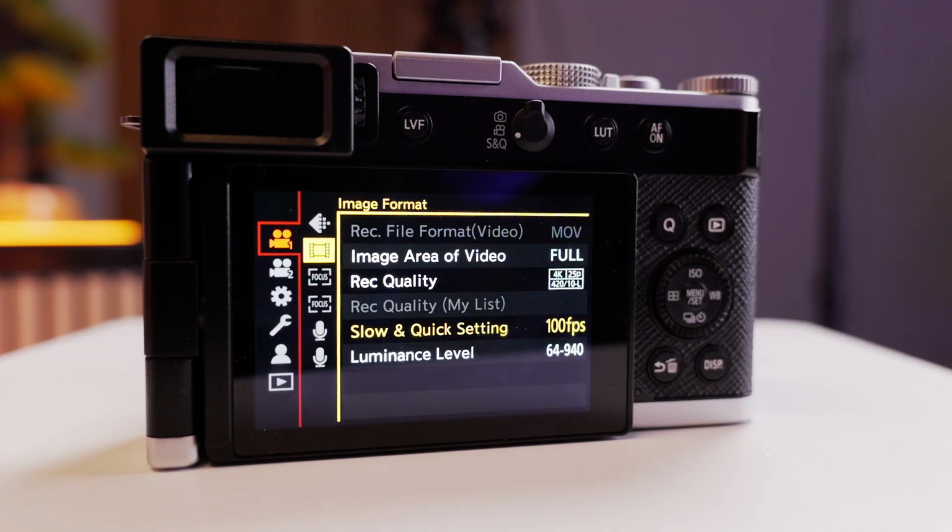All right, so hopefully that makes sense when it comes to the shooting modes. So we can shoot photos, we can shoot videos, and we can shoot slow motion videos. And then we have the menus corresponding to that.